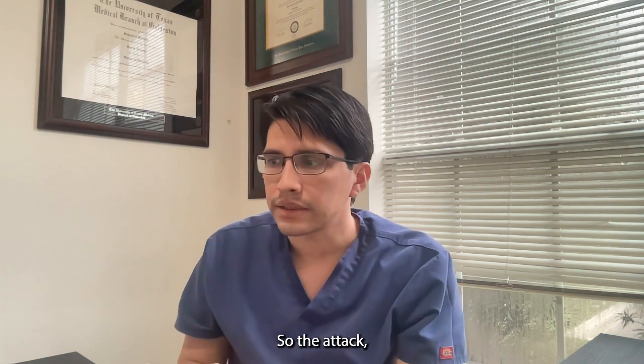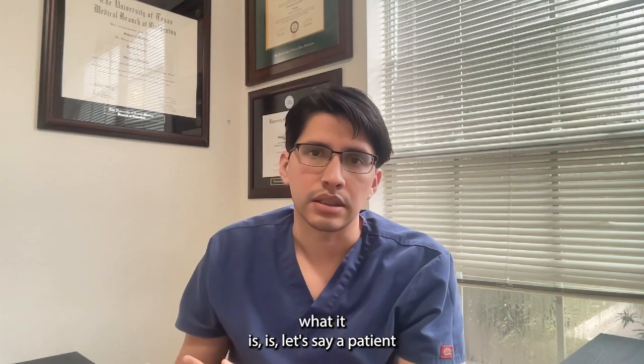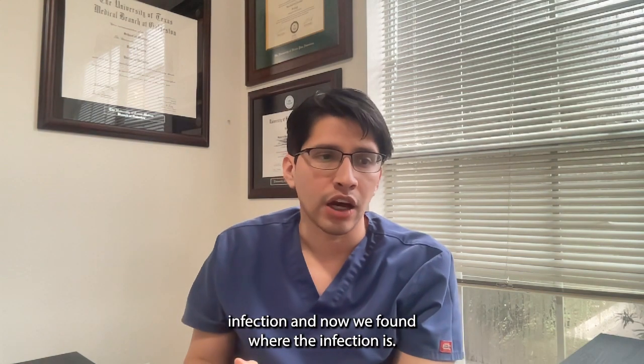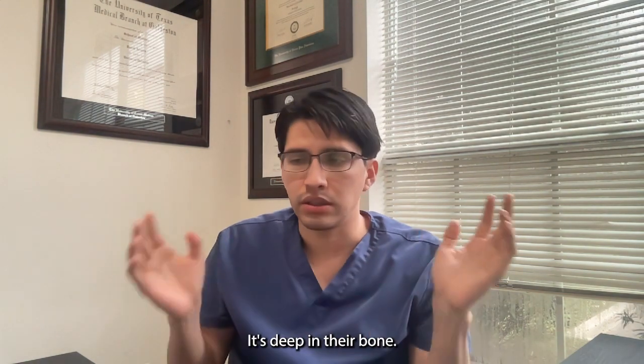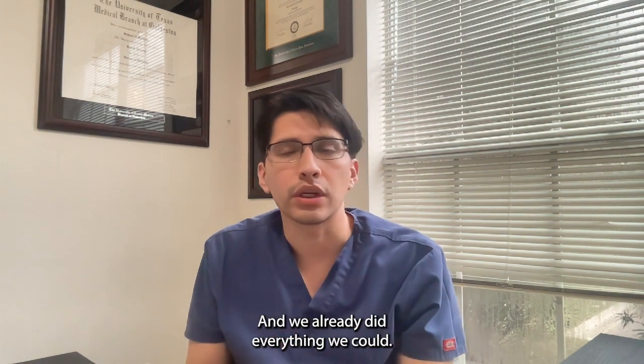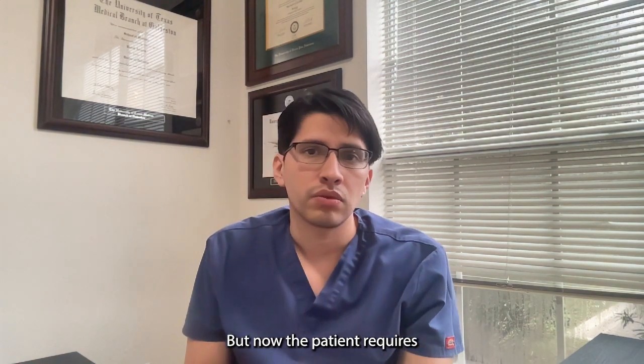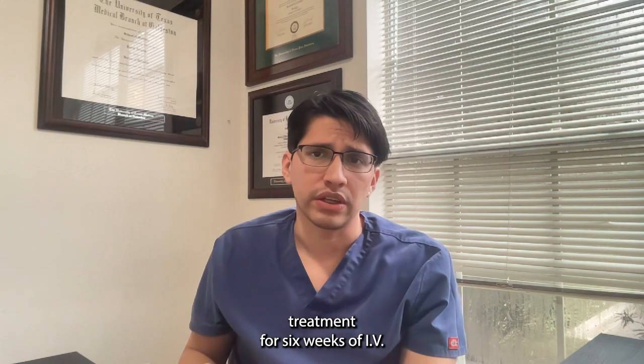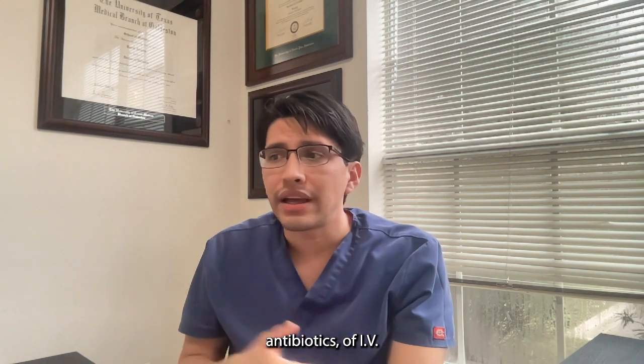So the LTAC, what it is, let's say a patient had a severe infection, and now we found where the infection is. It's deep in their bone, and we already did everything we could. But now the patient requires treatment for 6 weeks of IV antibiotics.